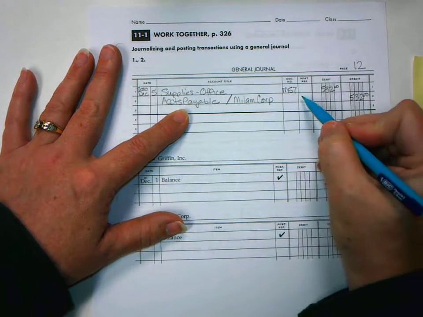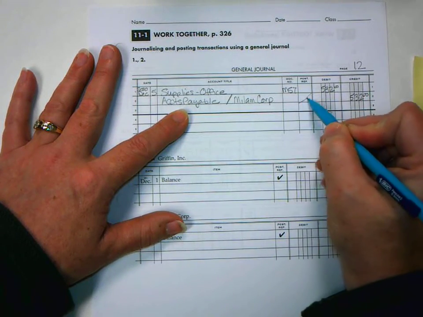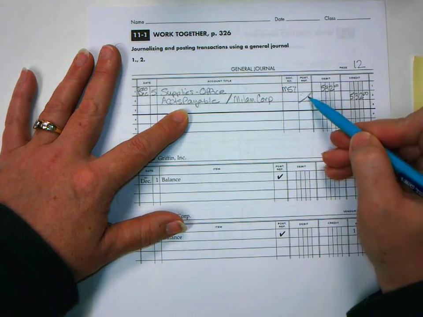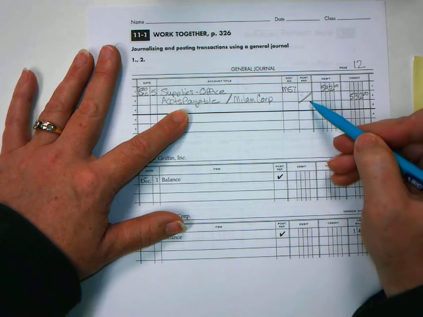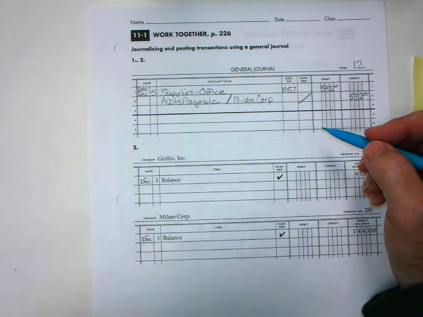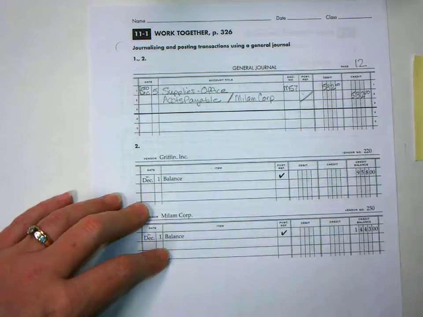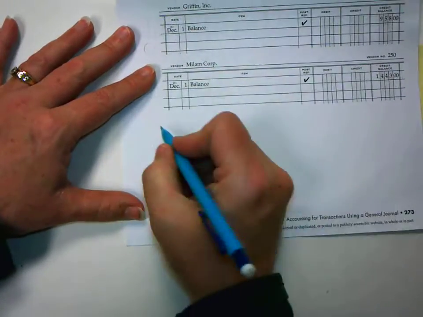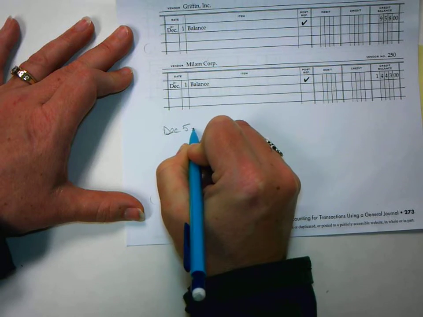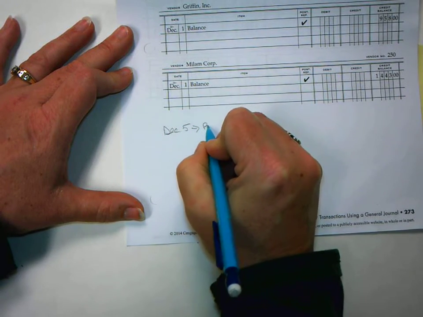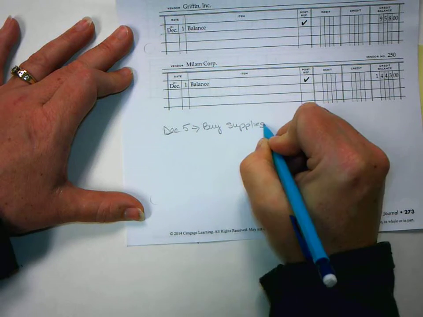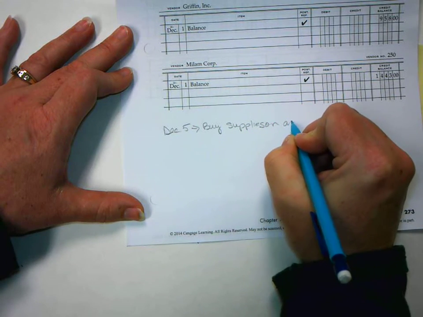Okay, and so at this point, I think it's a good idea to go ahead and draw a line right there. If you draw this line, so when you're posting, it gives you a signal that you've got to post that 2 times. Okay, so let's just make a note down here so we know what we're doing. So on December 5th, we're buying supplies on account.